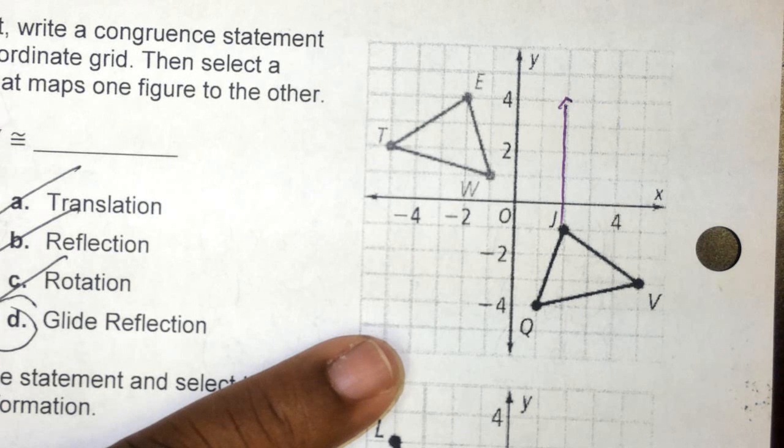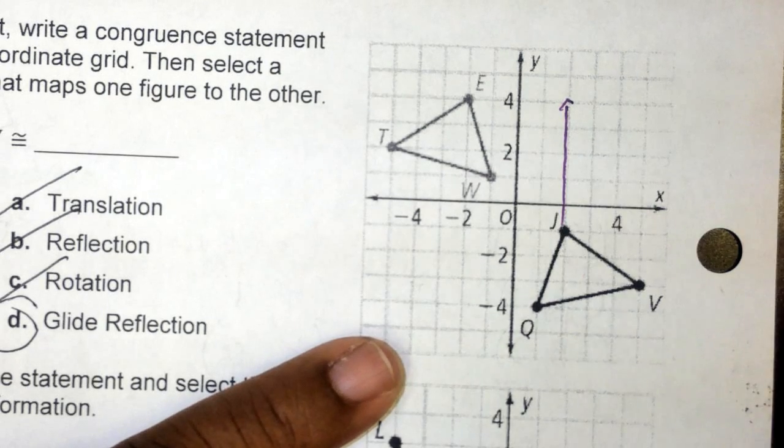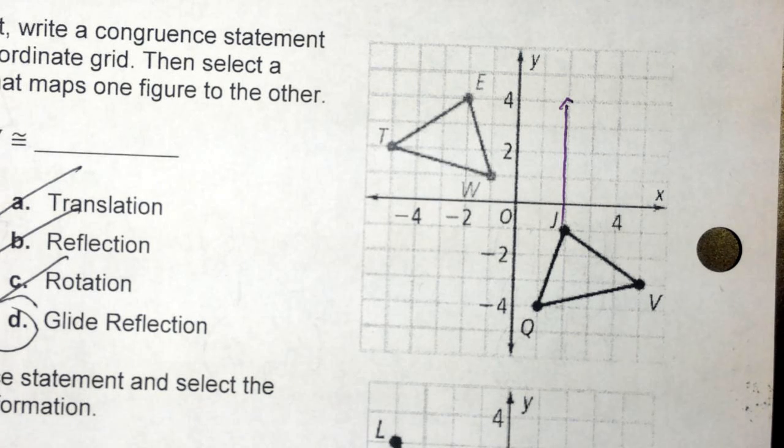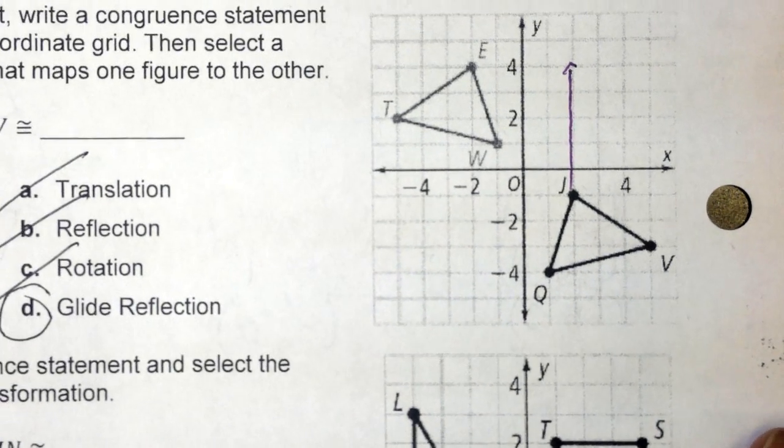Can y'all follow that? Can y'all visually see that? I'm going to need to draw that whole thing out for y'all. Can you see it? Me moving this image up here and then flipping it over the y-axis. That's a glide reflection. Alright. That being said, it'll help you figure out what points go with which.